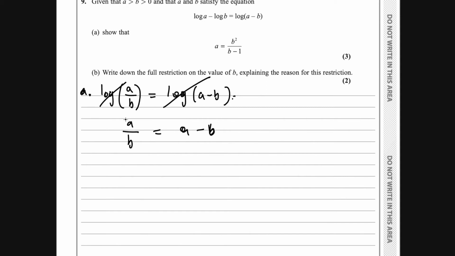And what I'm going to be doing now is multiplying this by B. And now I'm going to be combining like terms.